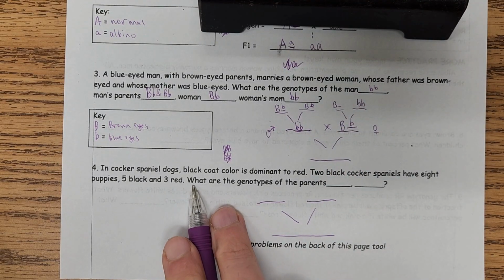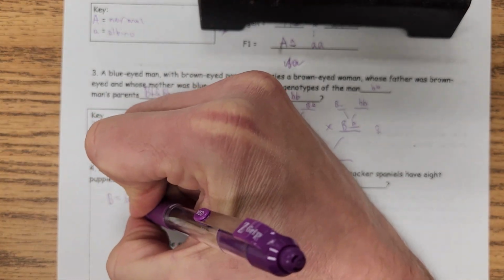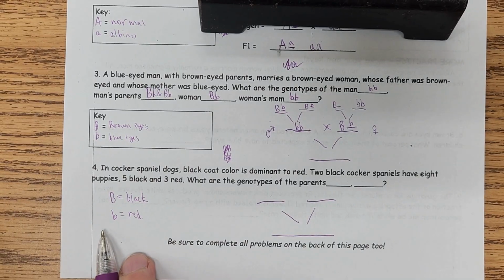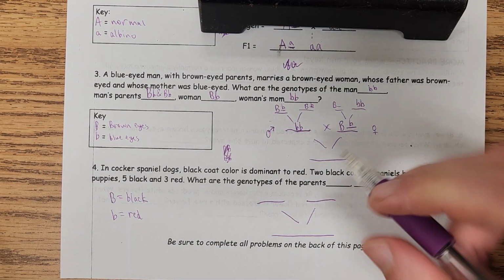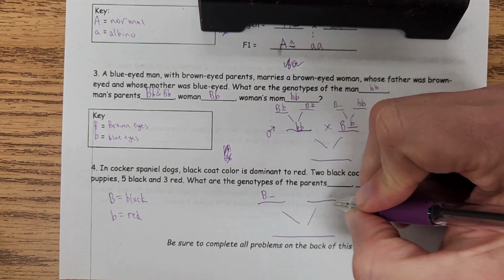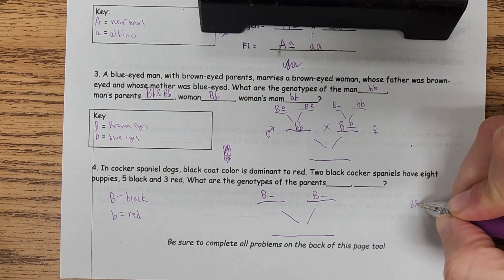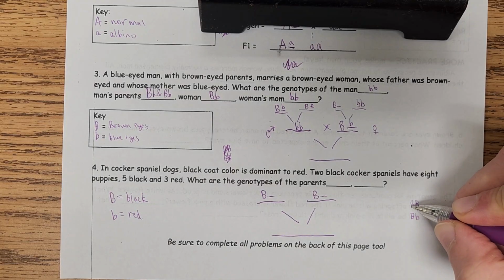Cocker Spaniel dogs. Okay, black color code is dominant to red. So we're going to say B equals black, and lowercase b represents the red allele. So now we're going to do 2 black Cocker Spaniels have 8 puppies. So we're going to do this to represent the fact that you don't know whether those adult Cocker Spaniels are this or this. So we're going to do capital B and then a blank.